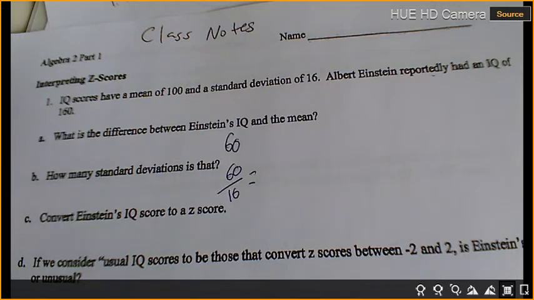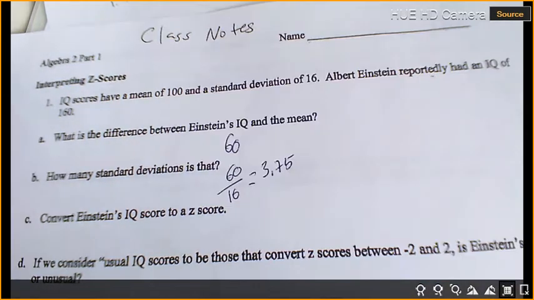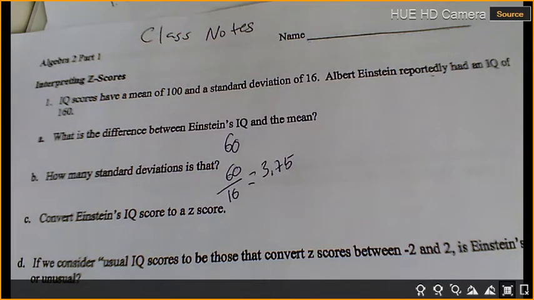60 divided by 16 is 3.75. Yes, Abby. Is this one of the 4 steps you're talking about?